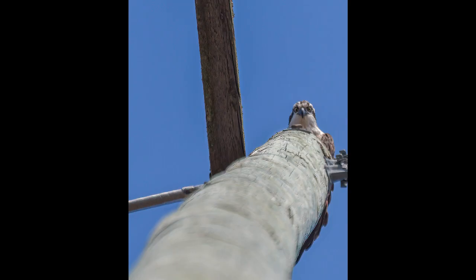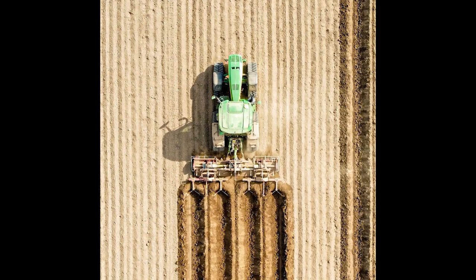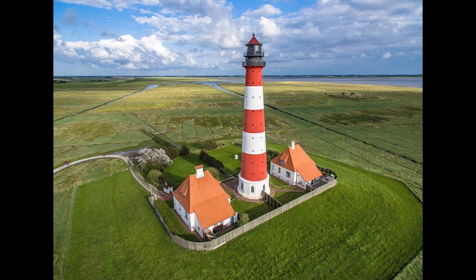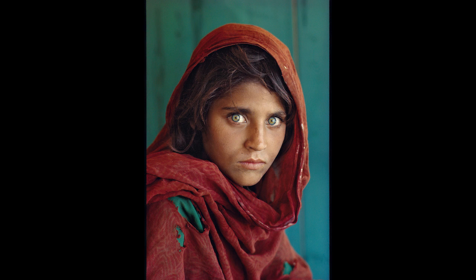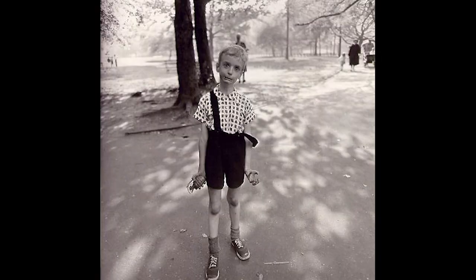This week, we're going to be talking about point of view. Point of view is the position of the camera when viewing the scene. Are you laying on the ground or looking up at your subject? Are you flying in a helicopter, looking down at the landscape below? Or are you simply standing and looking straight at your subject?